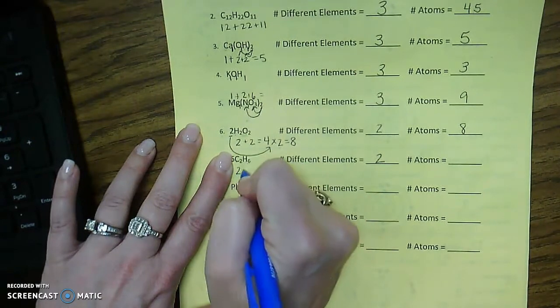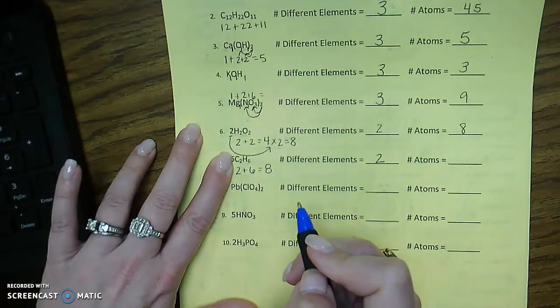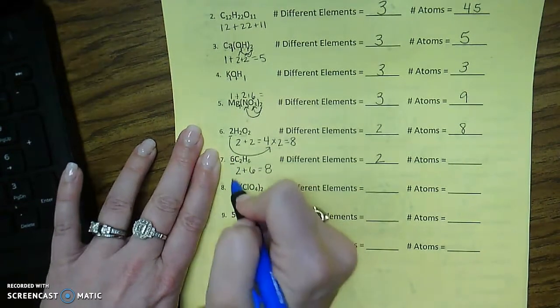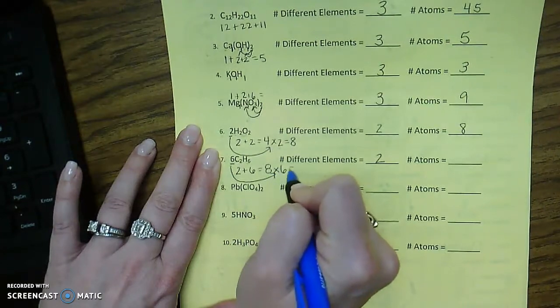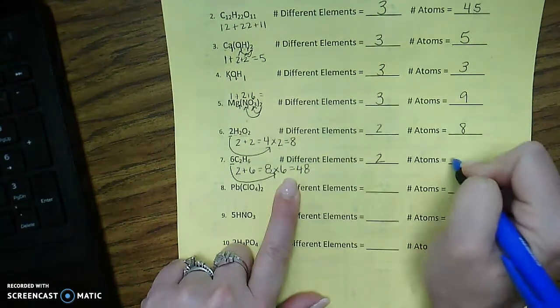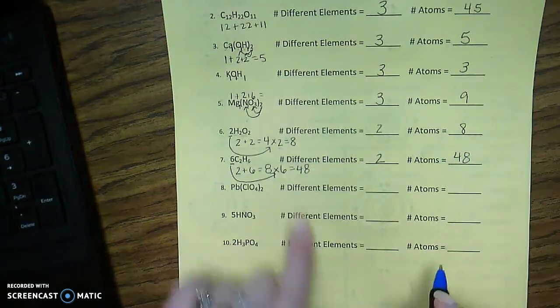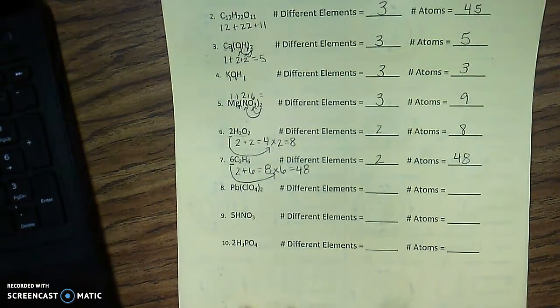There's 2 carbons plus 6 hydrogens, which give us 8 atoms total. But we have this big number 6 out in front. So 8 times 6, remember those times tables, is going to give me 48 atoms total. So far, that's our biggest one if we were to build with our molecular model kits that you saw in the notes.